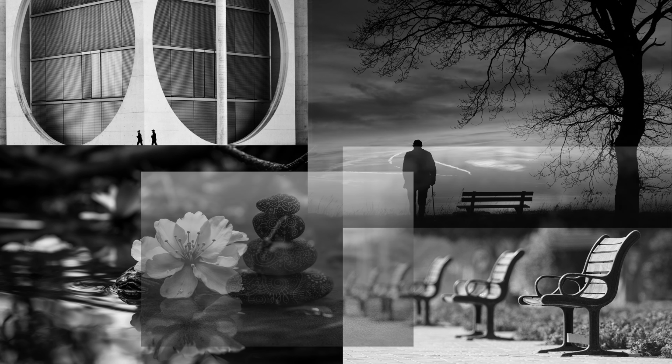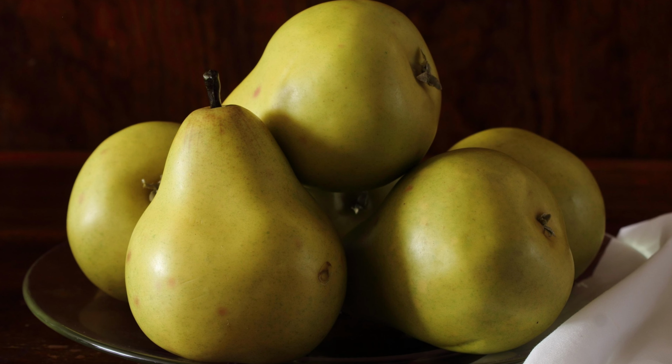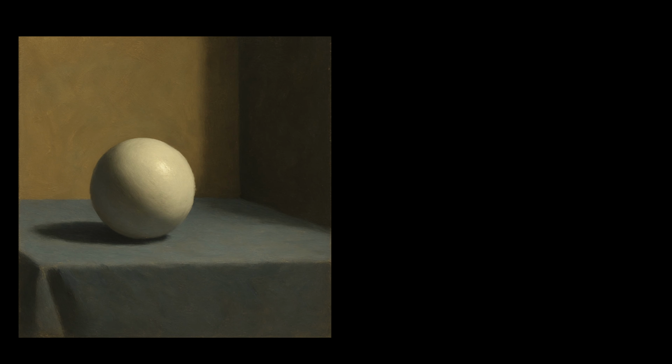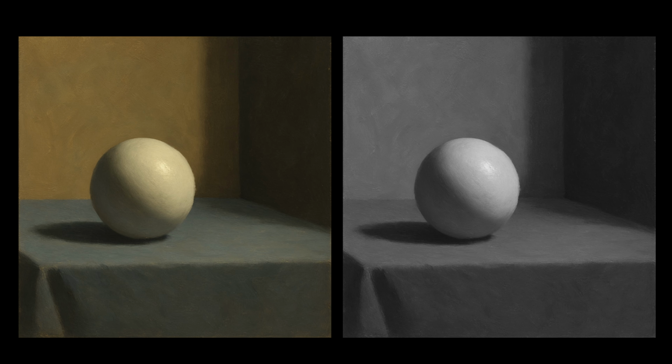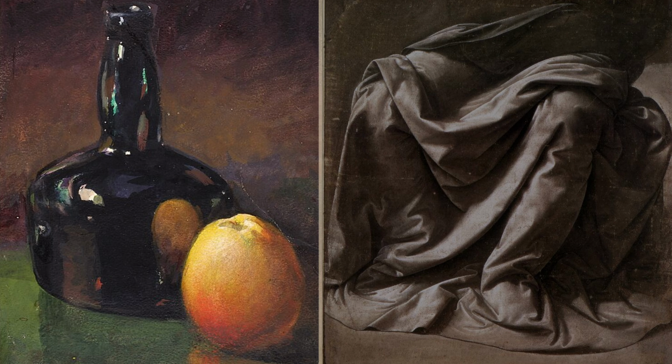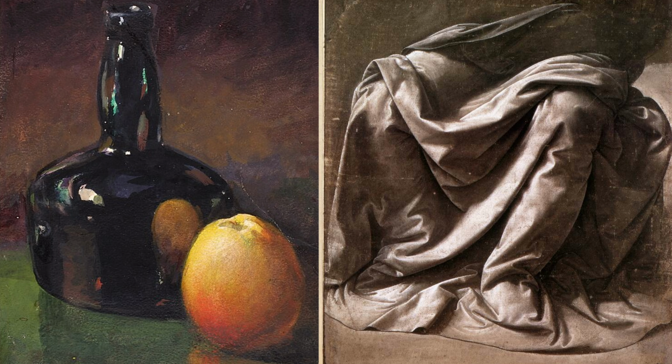Let's go through each of these. Shape and form. Value helps in defining the form of an object. A sphere looks round not because of its outline, but because of the smooth transition from light to dark. By defining how light interacts with the object, we make something look 3D.